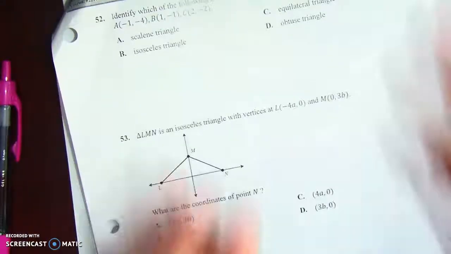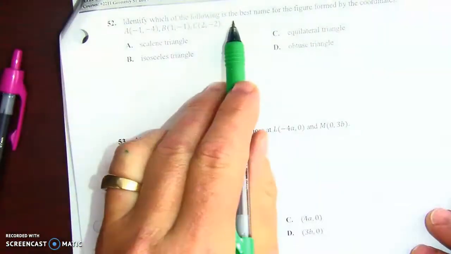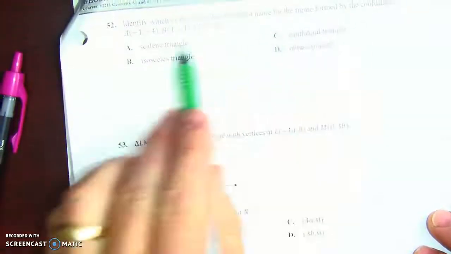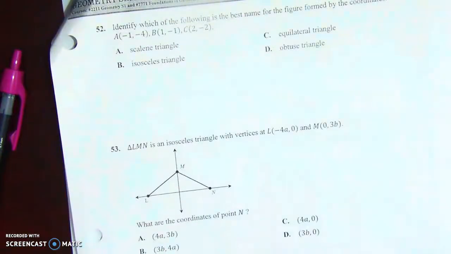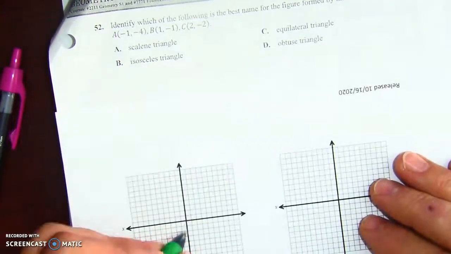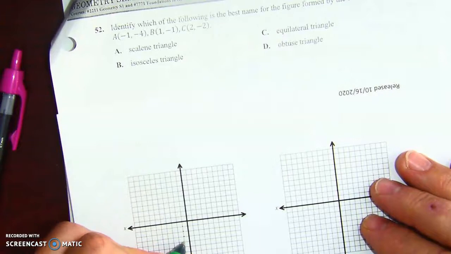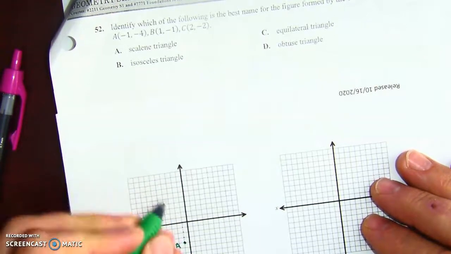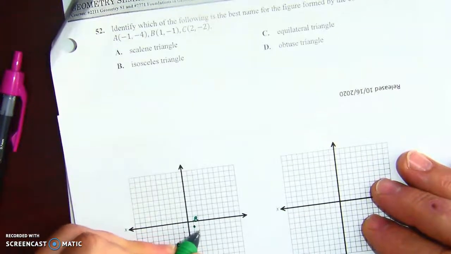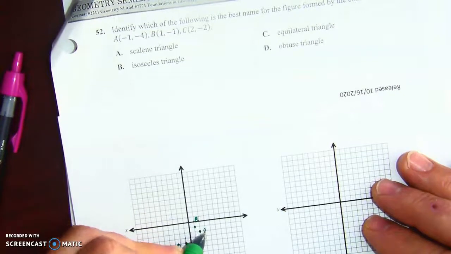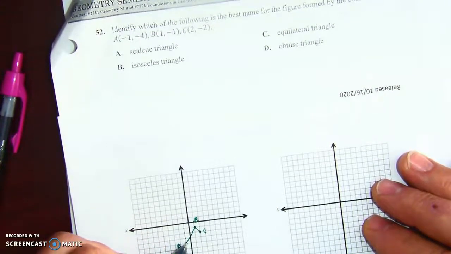All right, down to our last two questions. Question number 52 and 53. Identify the best name for the figure formed here. So we have to plot these points on here. So let's go ahead and do that. I'm going to get a piece of graph paper here, and I'm going to plot them. So we're going to go -1, -4. That's A. We're going to go 1, -1. That's B. And we're going to go 2, -2. And that's C. I'm going to draw my little picture here.